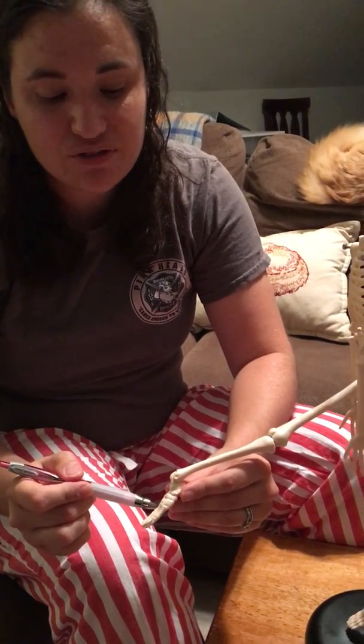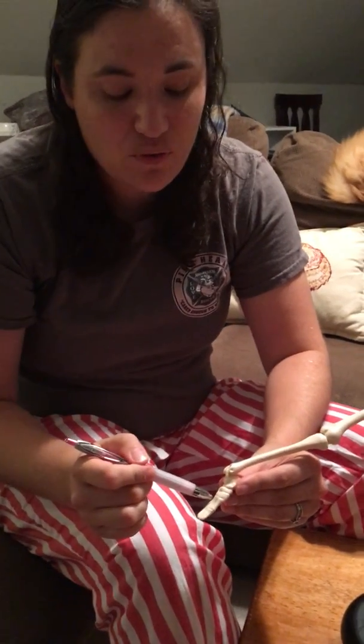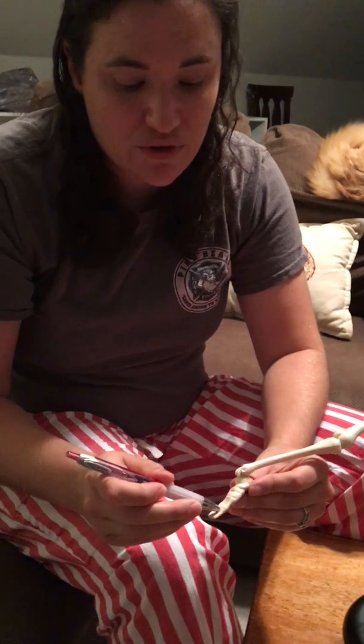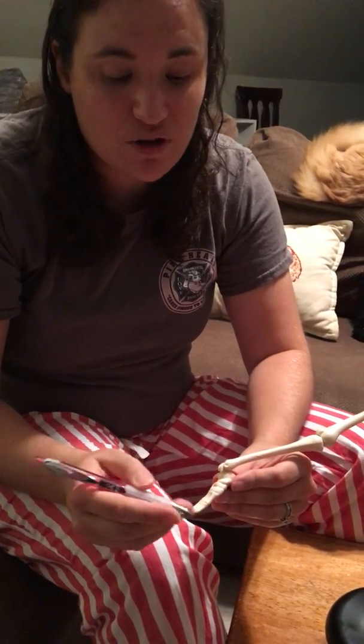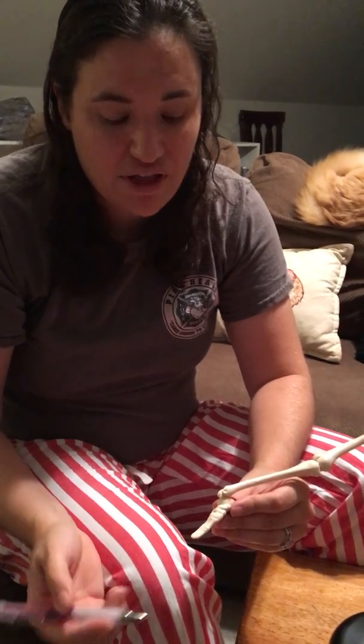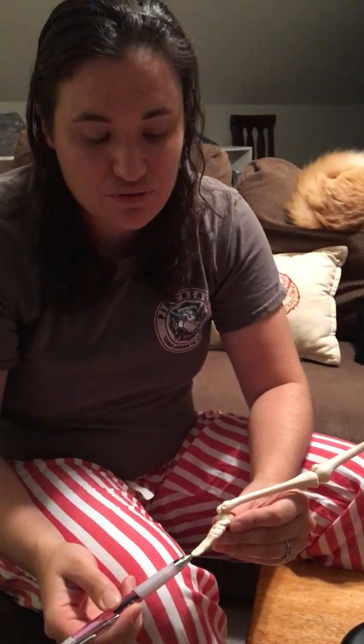You have 5 metatarsals, 1, 2, 3, 4, 5. You have 5 proximal phalanges, 1, 2, 3, 4, 5. You have 4 intermediate phalanges, 1, 2, 3, 4. And then you have 5 distal phalanges, 1, 2, 3, 4, 5.